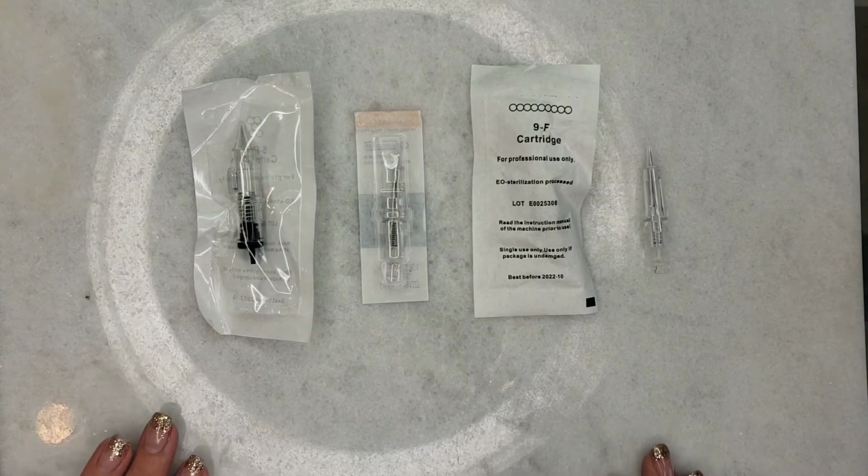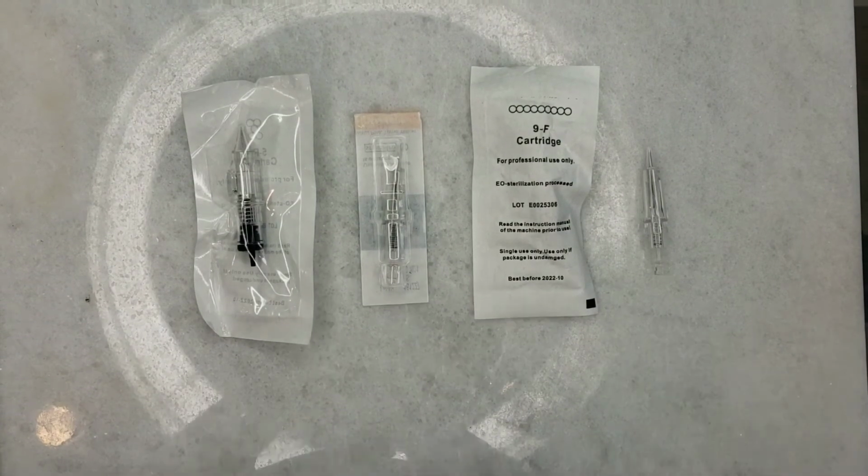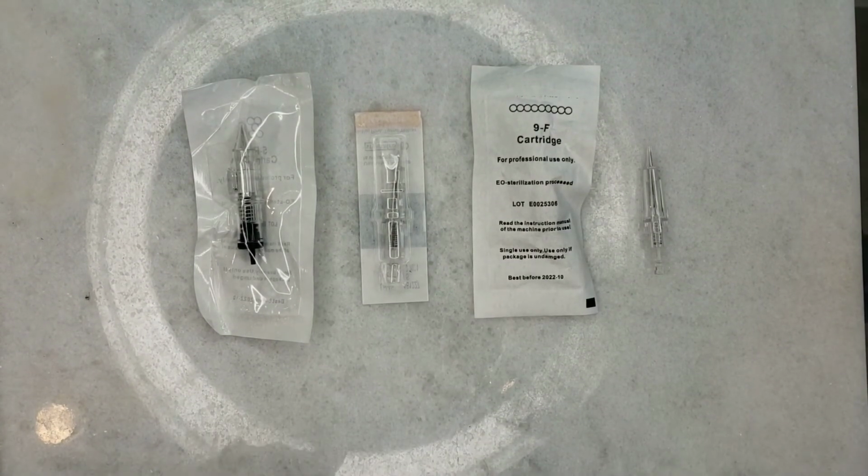Also, please keep in mind that tight groupings, such as liners, will shred the skin if not used correctly and if you overwork them. So you do want to make sure if you're shading an area that you will be using a 5 shader instead of a 5 liner.